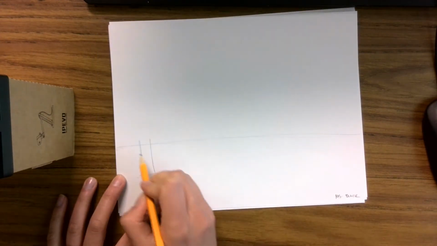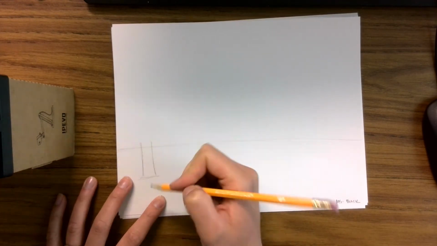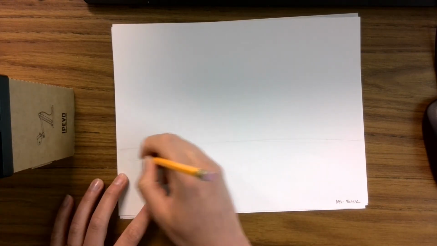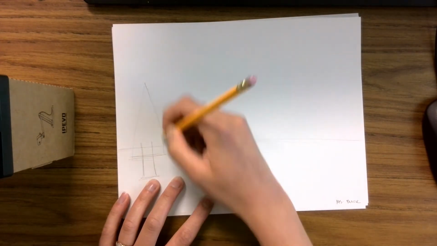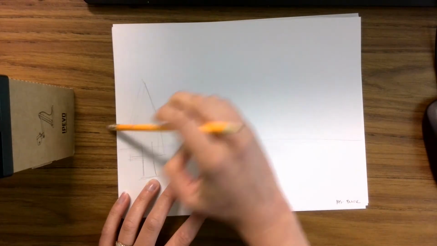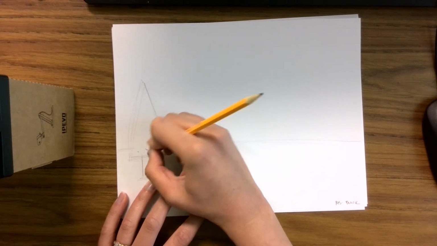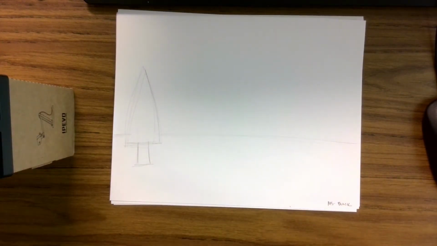And now I'm going to decide how far up or how far down I want my conifer tree, or my needles, or the triangle to be. So I'm going to draw maybe a triangle about right here, and that's how big my tree is. Okay, so I'm going to go ahead and erase this. Okay, and there's one of my conifer trees.